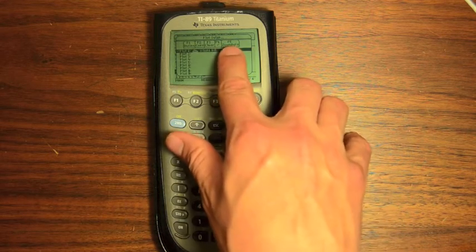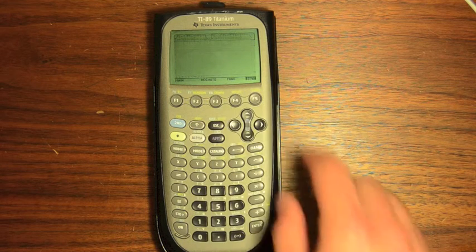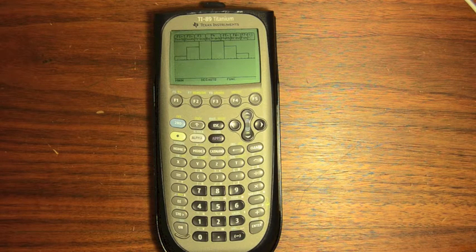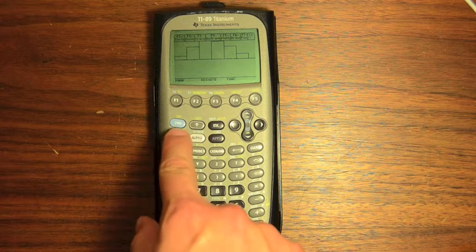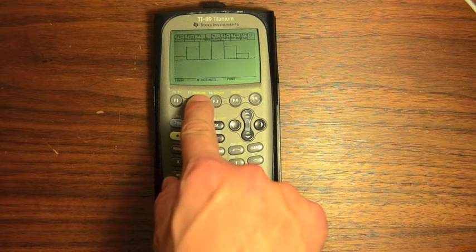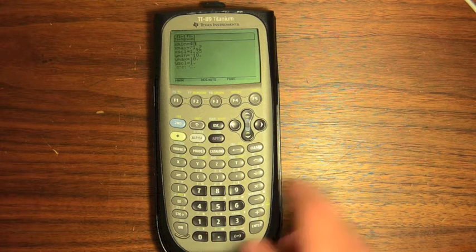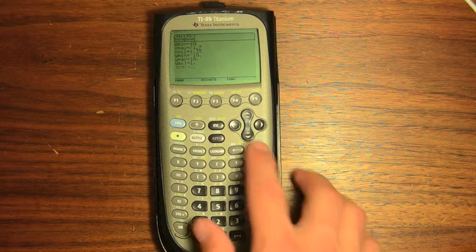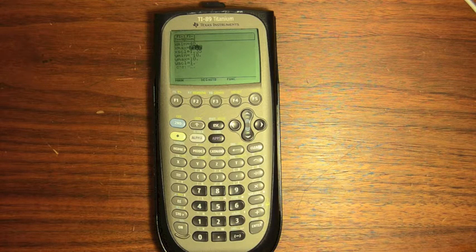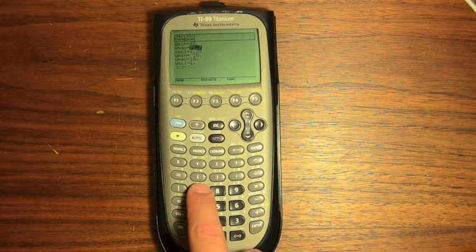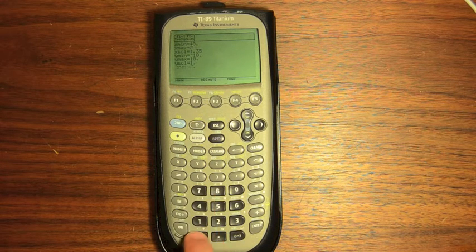If you tap ZoomData, which is F5, it'll bring you to a graph. Looks like we need to adjust the window settings a little bit. So go to Diamond, F2, which brings you to window settings. Right now my X minimum is 39.3. Well, I know the youngest president was 42, so I'll give myself a little bit of room there. Let's say 40. X max is 71.7. I know the oldest president was 69 years old, so I'll just say 70 years old.